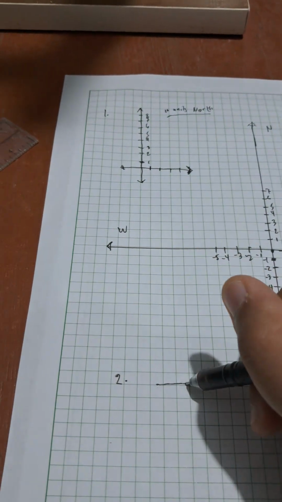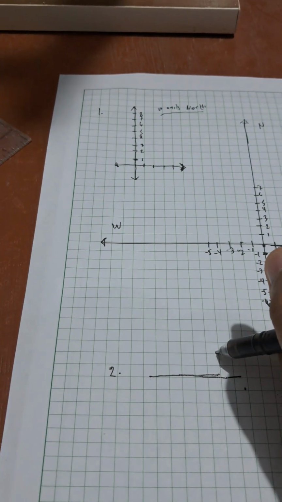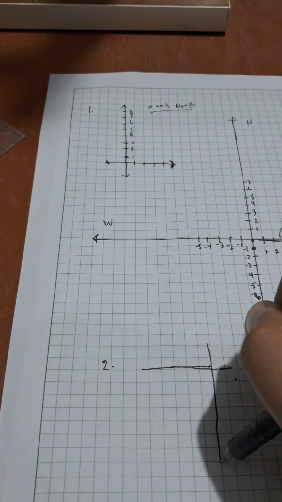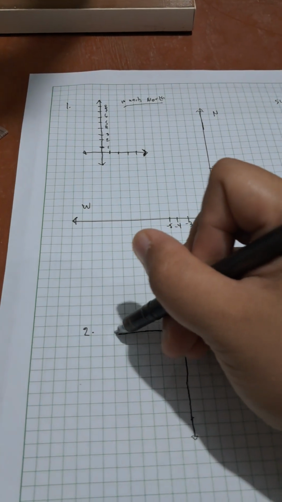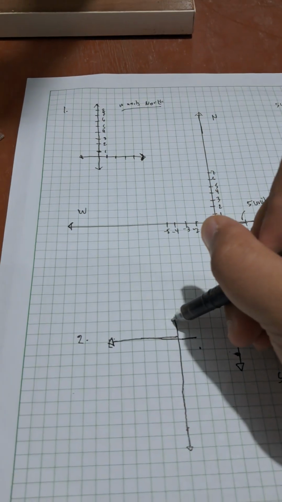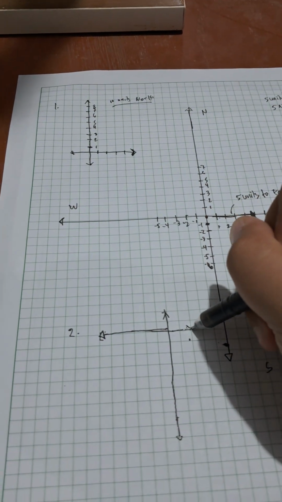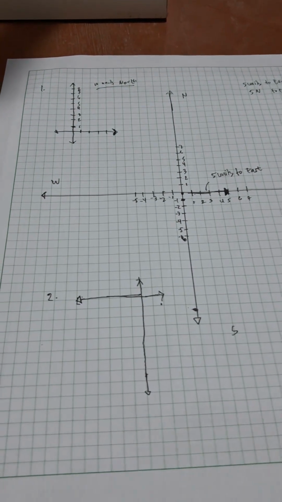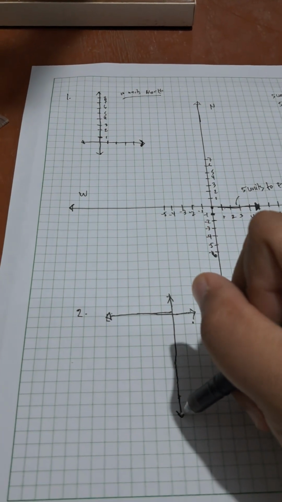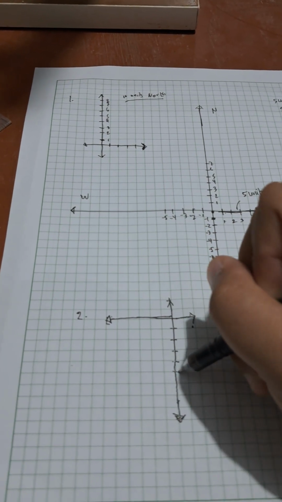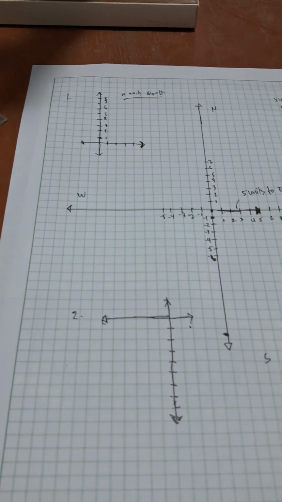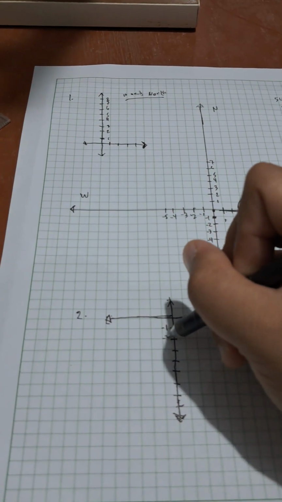Then you make labels 1, 2, 3, 4, 5, 6, 7, 8. And remember that's negative 1, negative 2, negative.